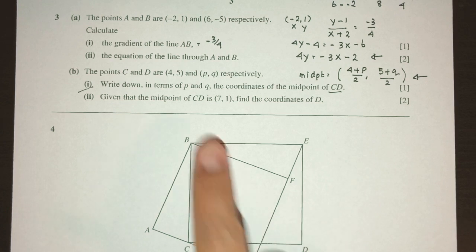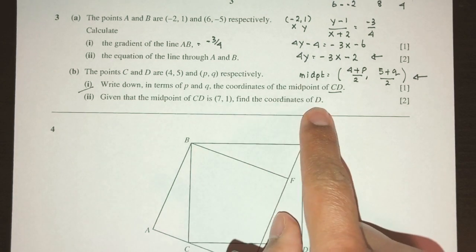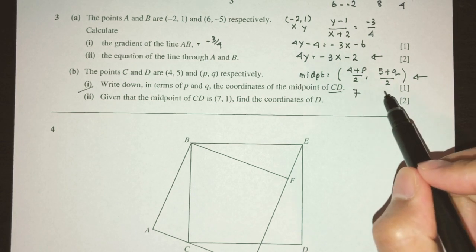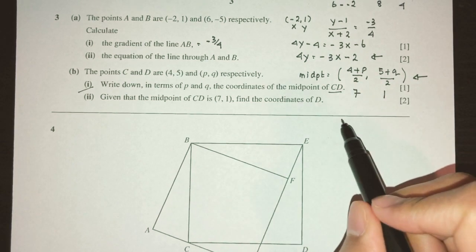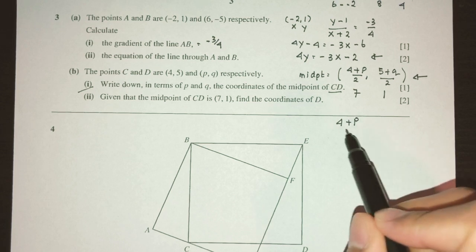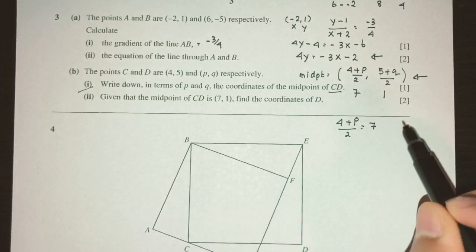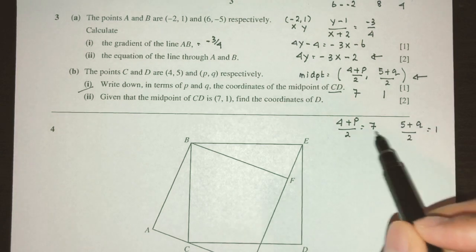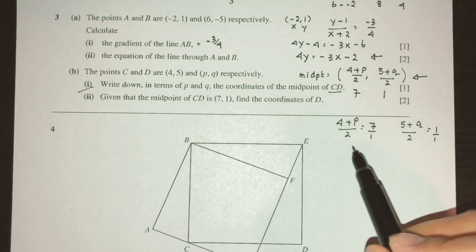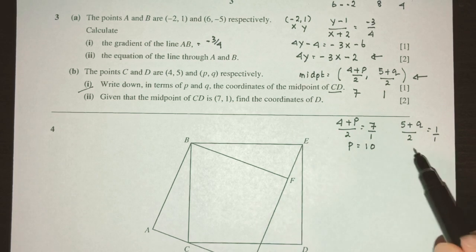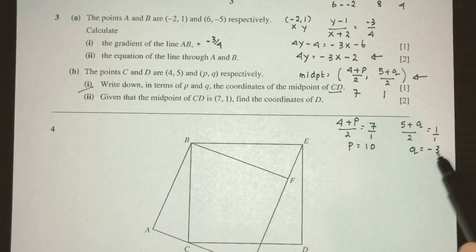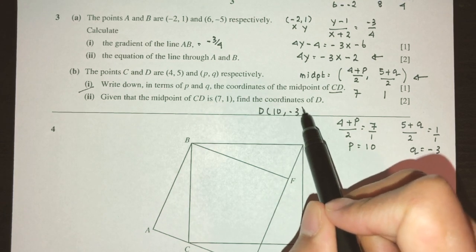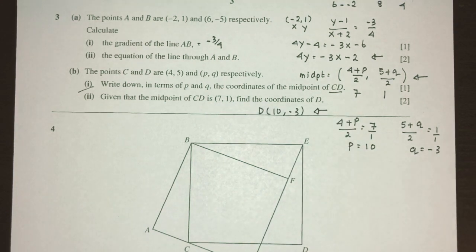Now, given that the midpoint is given by this, find the coordinates of D. So pretty easy. Midpoint is given by 7, 1, so we have to compare. So 4 plus p, over 2 is 7, and 5 plus q over 2 should be 1. So cross multiply, you can find the values of p. P has to be 10, and q has to be minus 3. So the point D will be 10, minus 3. And this is your question number 3.